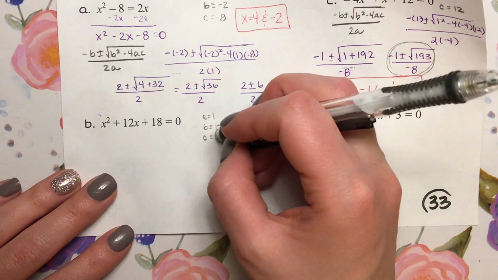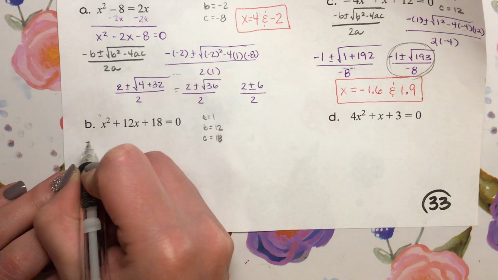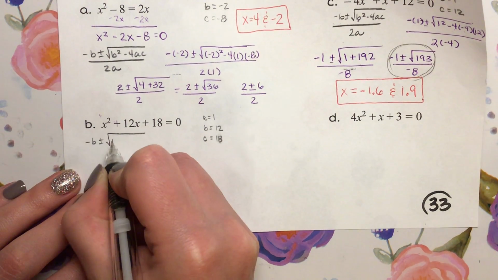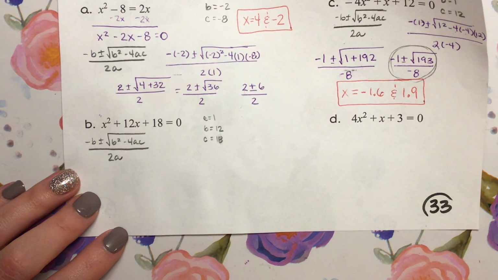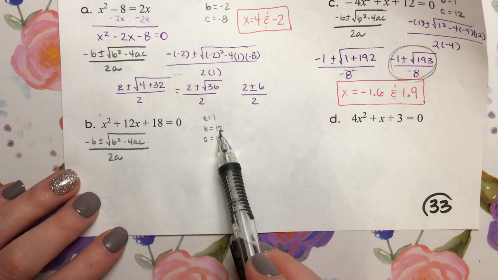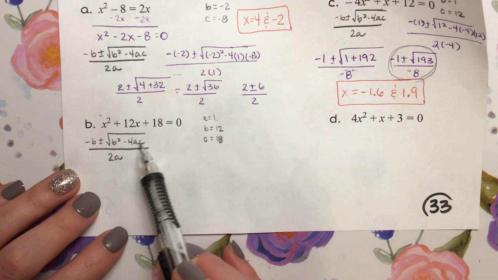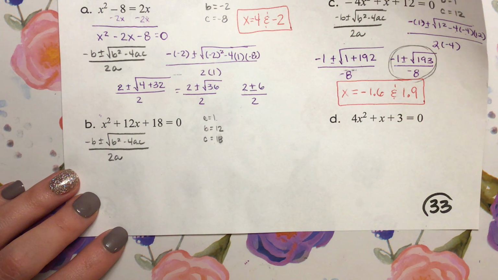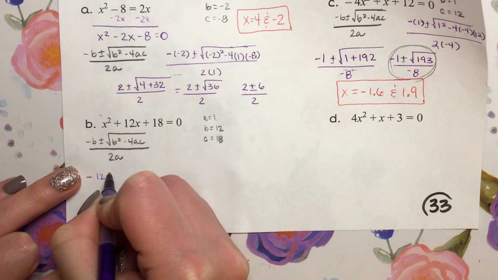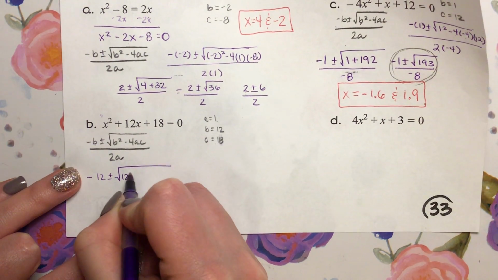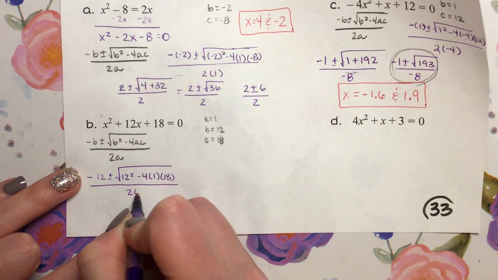Okay, so we're going to take those values and substitute them into our quadratic formula, which is negative b plus or minus the square root of b squared minus 4ac all over 2a. So wherever I see a b, I'm going to replace it with a 12. Wherever I see an a, I'm going to replace it with a 1. And wherever I see a c, I'm going to replace it with an 18. So let's do that first. So I've got negative 12 plus or minus the square root of 12 squared minus 4 times 1 times 18 all over 2 times 1.